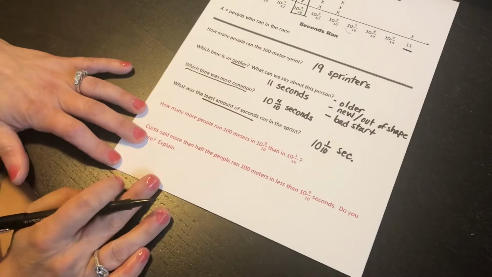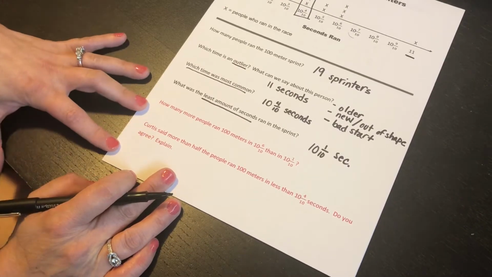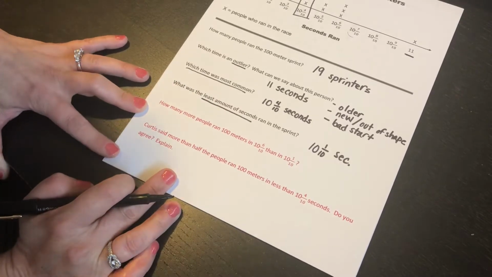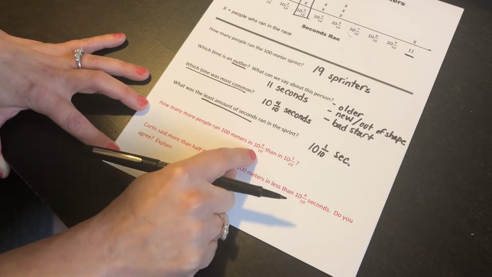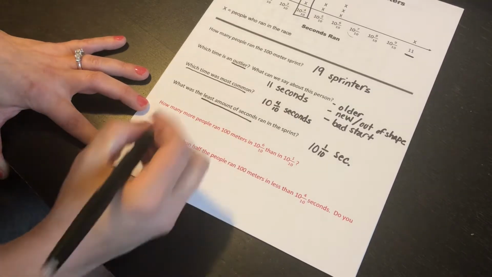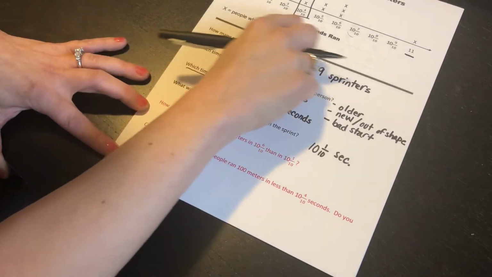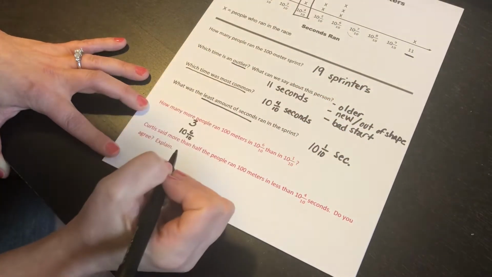Now on Tuesday, I'm going to add different types of questions. So if you need to go back and watch some of the video again, you're more than welcome to do so. How many more people ran 100 meters in 10 and 6/10 seconds than in 10 and 1/10? So 10 and 6/10, right here, 1, 2, 3, 3 runners.